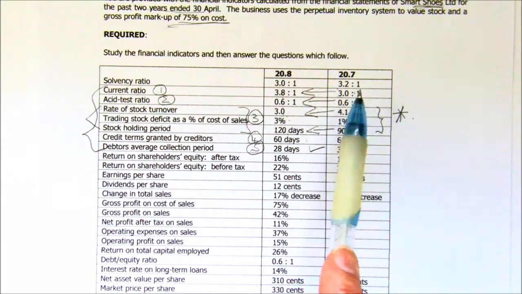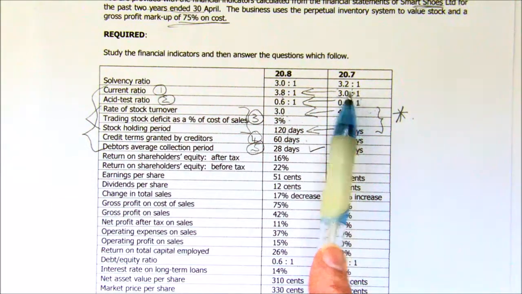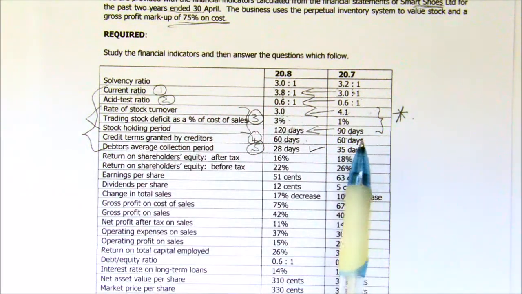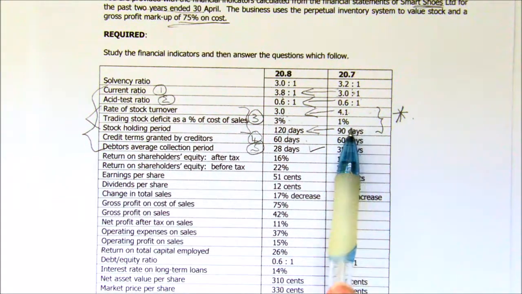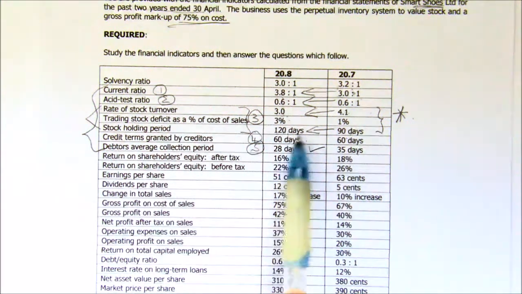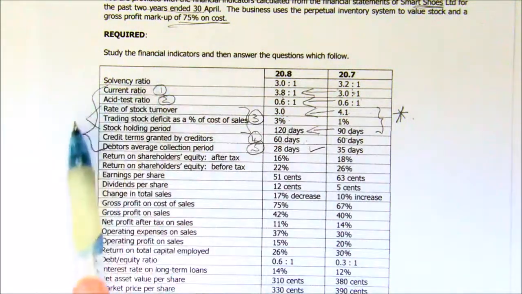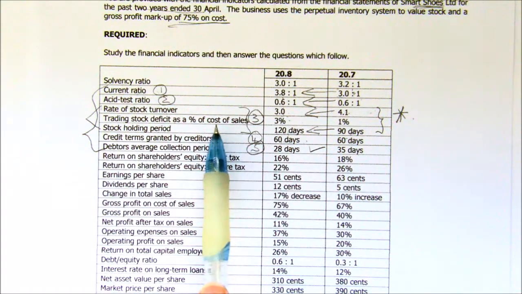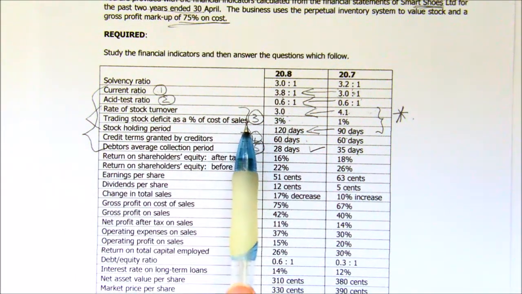So you need to say that the current ratio has increased from 3:1 to 3.8:1. You need to say, for example, that the stock holding period has increased. They are holding stock for a long period of time. And so from a liquidity point of view, we need to look at our stock in order to improve our liquidity situation.